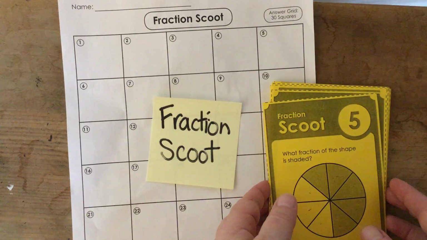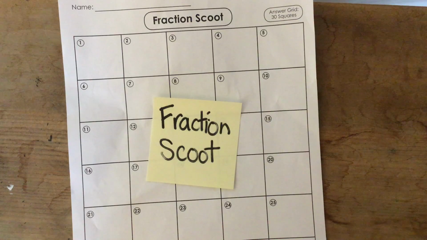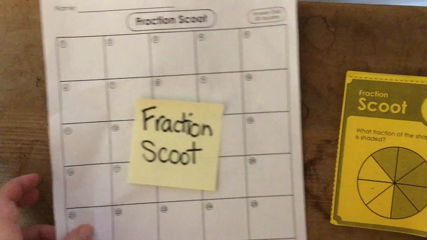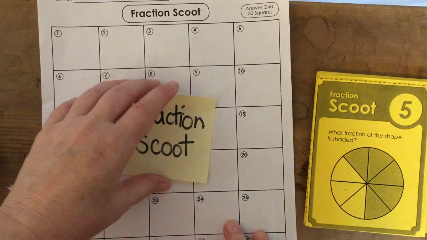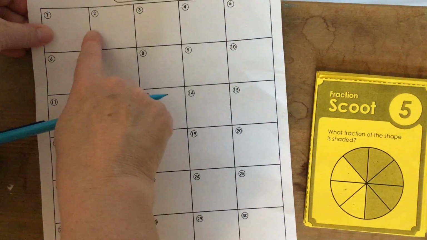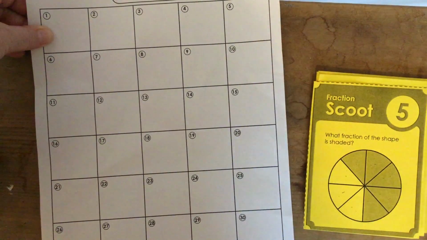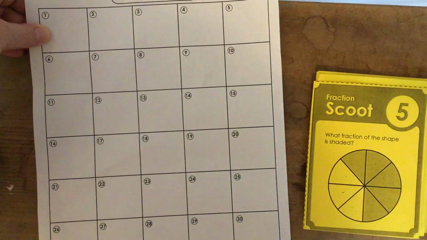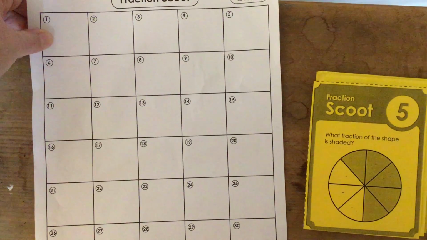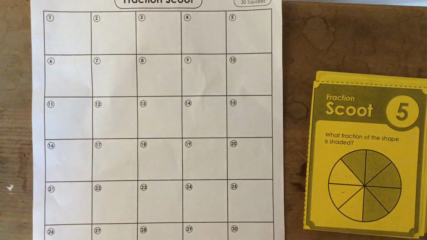Well, I'm not going to scoot all over my house, so I just have a stack of the cards here, and I am going to turn one over, and then I'm going to answer the question. And this is what the answer page looks like. They've given us boxes for 1 through 30 because there are 30 cards here. Now we're not going to do all 30 cards, but we'll do some of them and we'll get to talk about fractions and we'll get to practice.